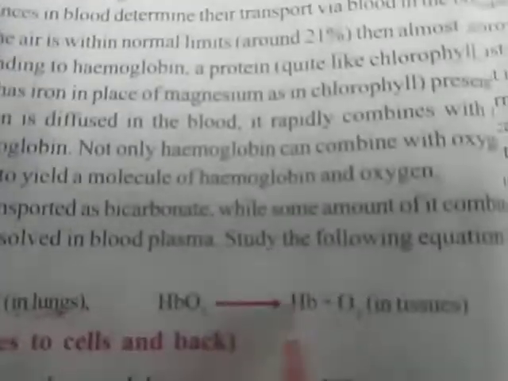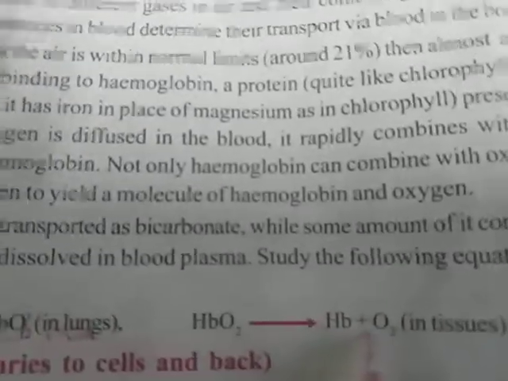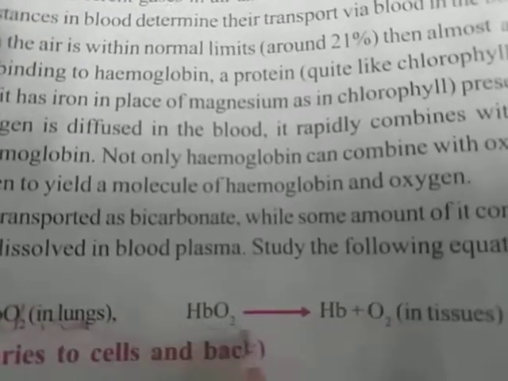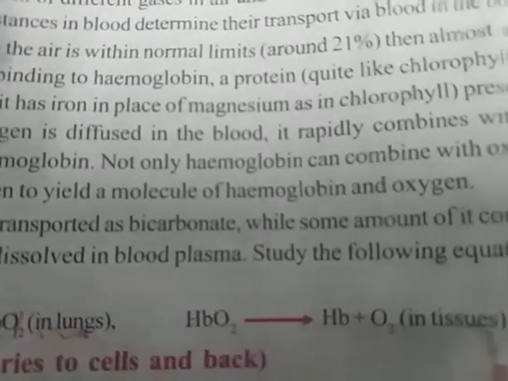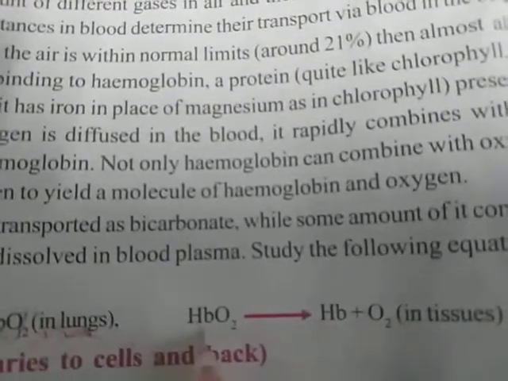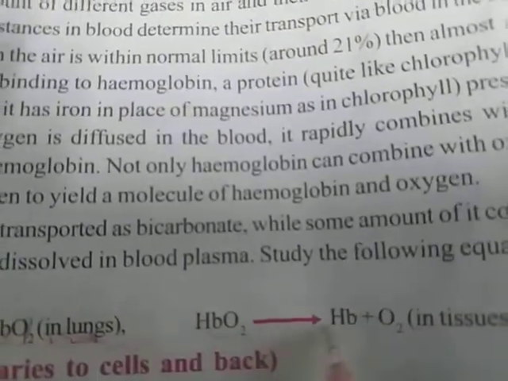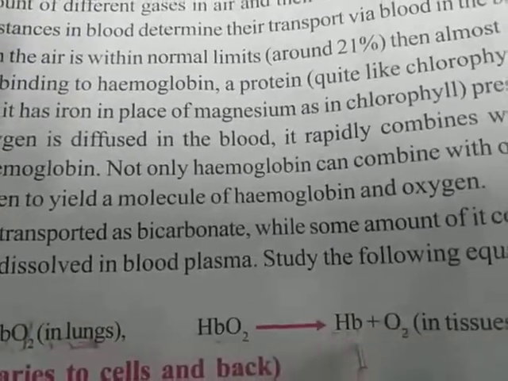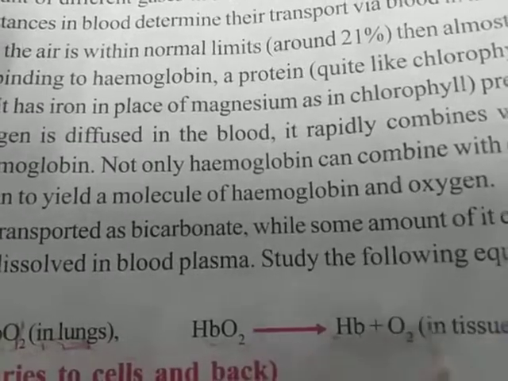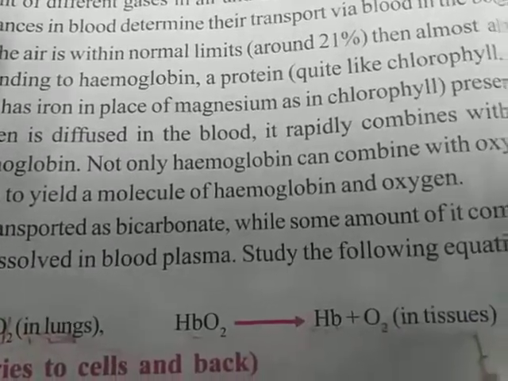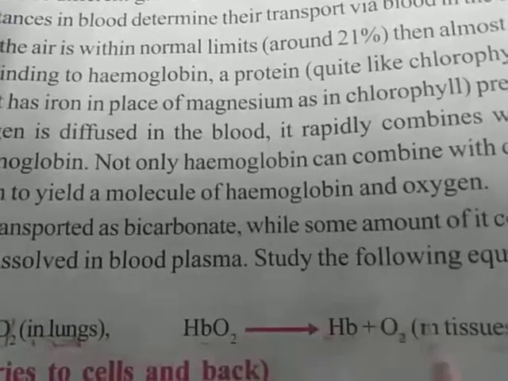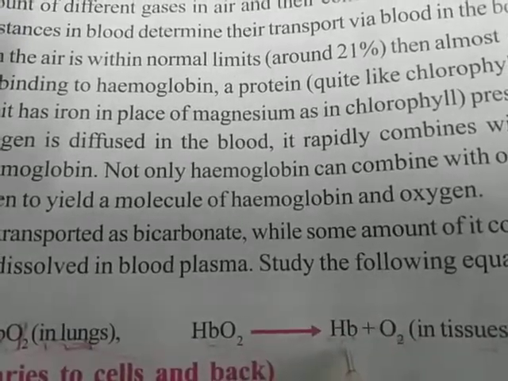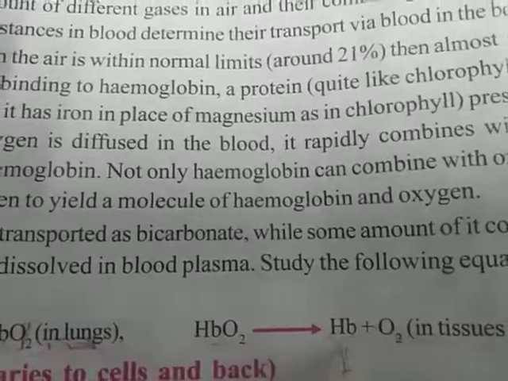Next, whenever oxyhemoglobin is formed, it will enter into our tissues. Tissues means a group of cells where oxygen is required. If it goes to those tissues, then what will happen? Oxyhemoglobin undergoes dissociation and forms Hb plus O2 again, hemoglobin and oxygen. This oxygen is utilized by the tissues. Again what will happen? Tissues release carbon dioxide.